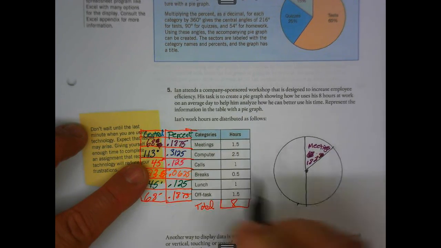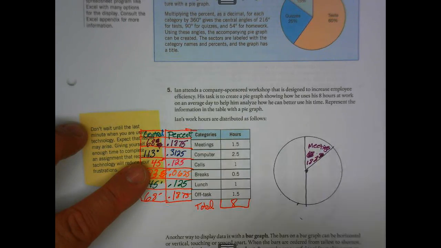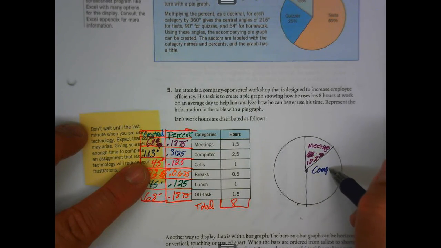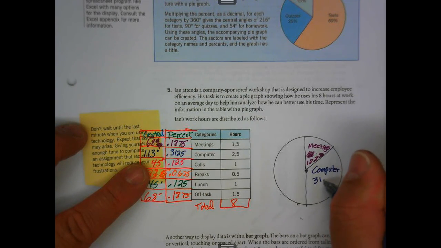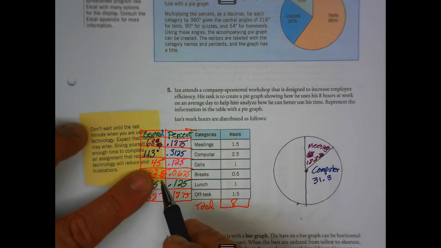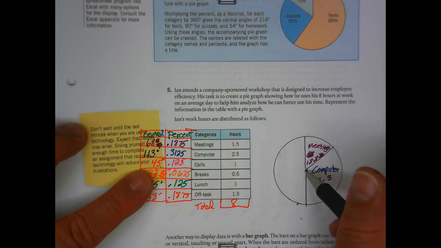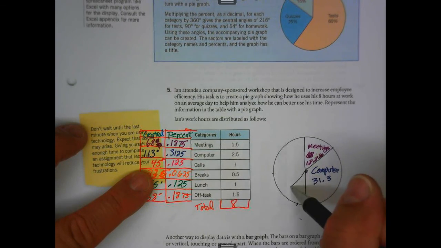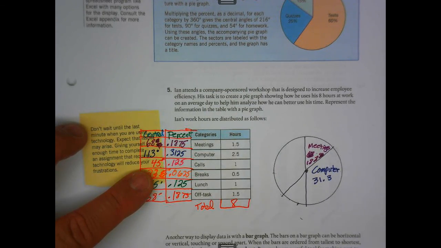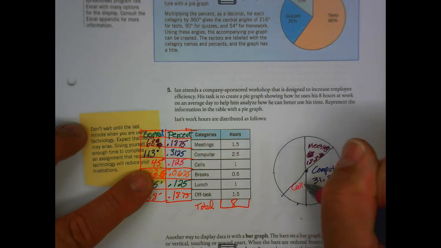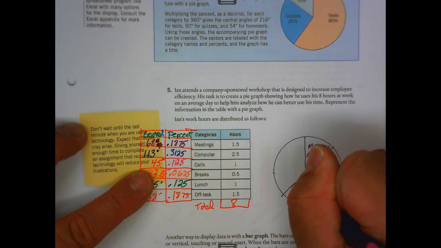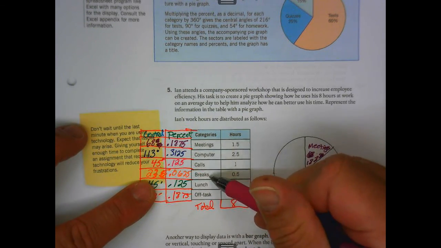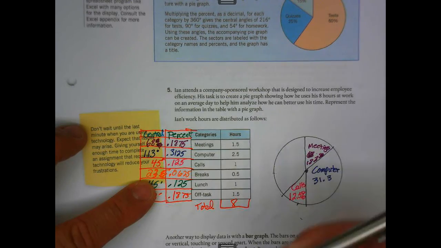I need a 45 degree. There is 90, so half of 90. See, calls. And that was 12.5%. Next one, breaks. It's only 23 degrees, so that's pretty small. That was breaks, and that was 6.3%.